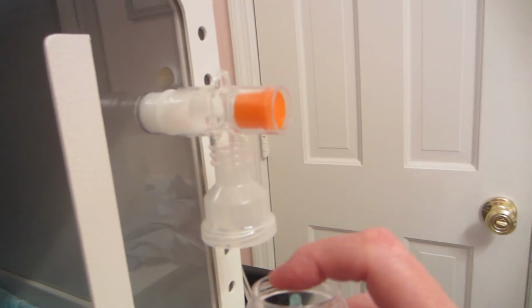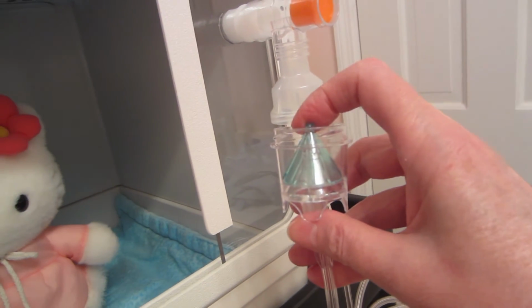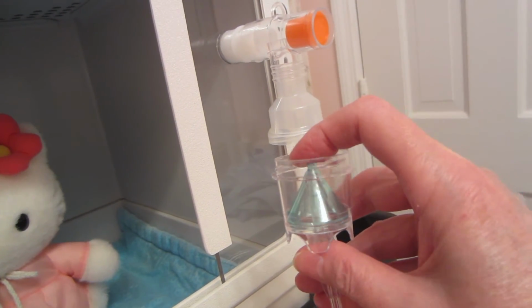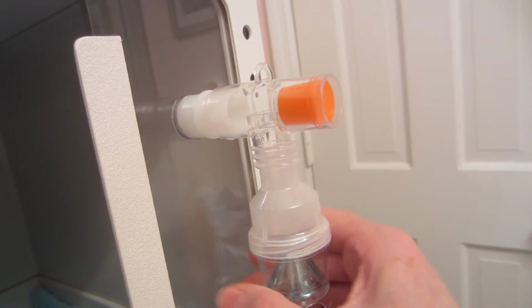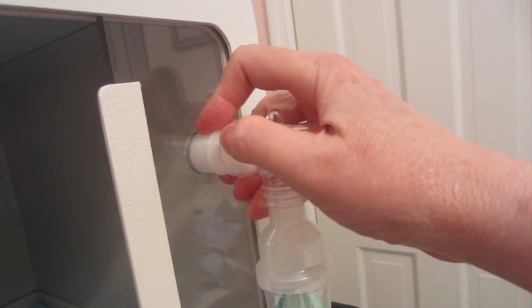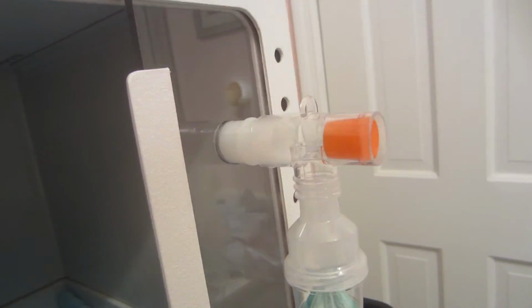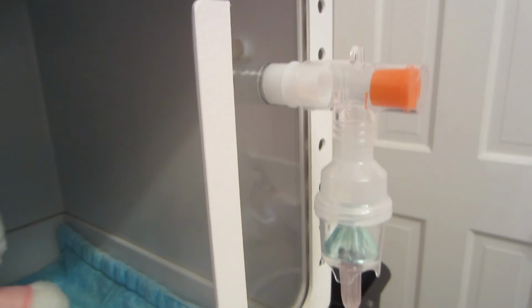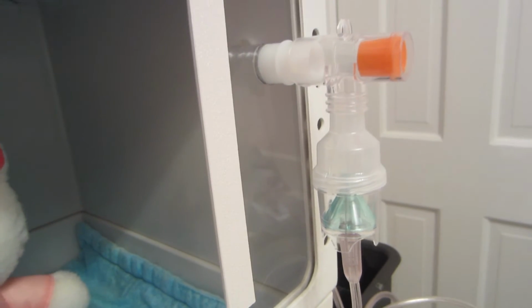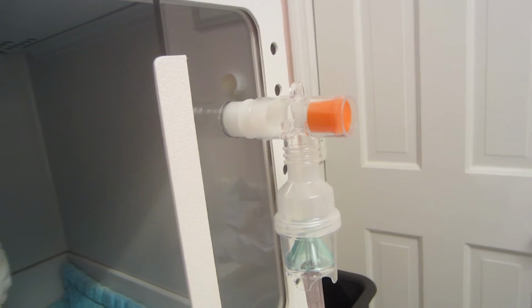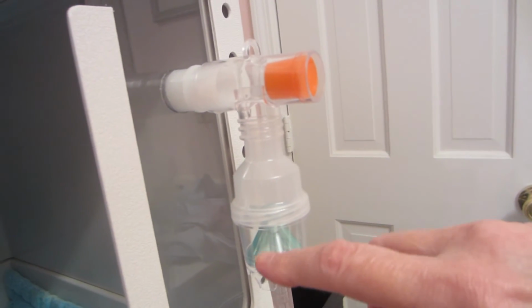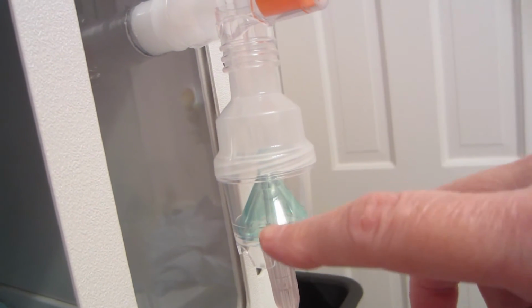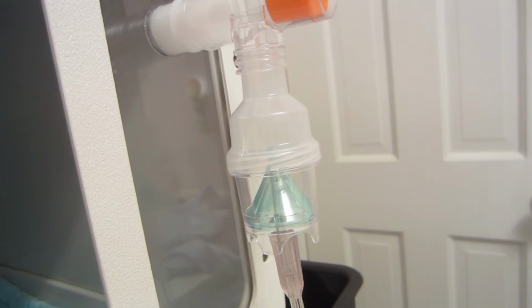So you have all of your medication and your water in the bottom of your nebulizer with the little cone inside, and you're going to screw that on to the rest of the unit. Make sure it's snugly attached to your nebulizing chamber. And then you turn on your compressor. What you will notice is that all the liquid down in the bottom of your nebulizer will start to fizz and bubble a little bit and make a real fizzing sound.